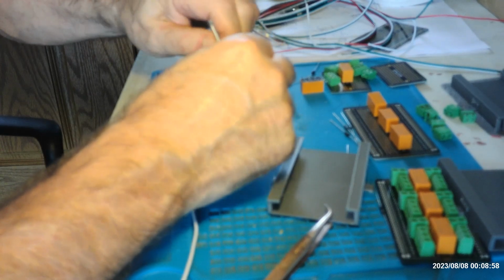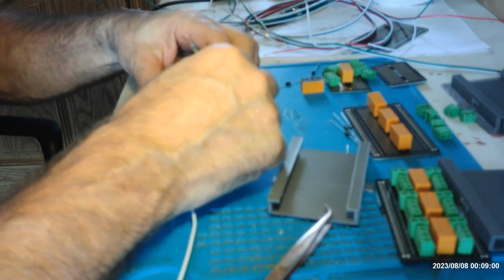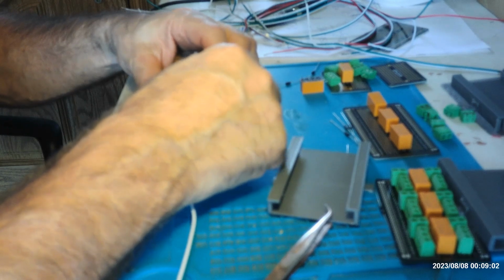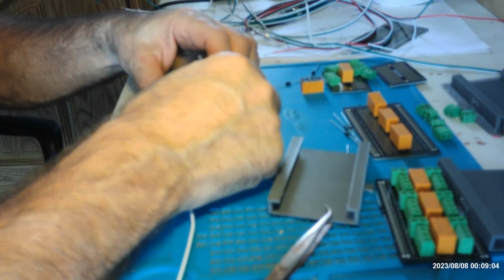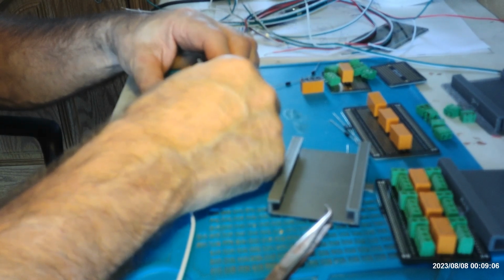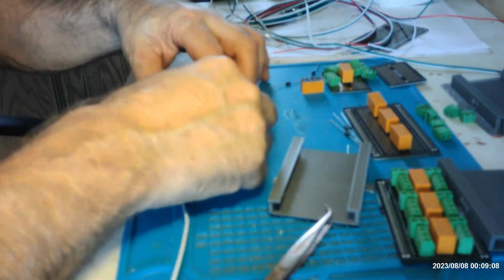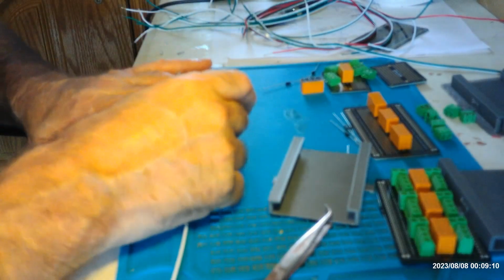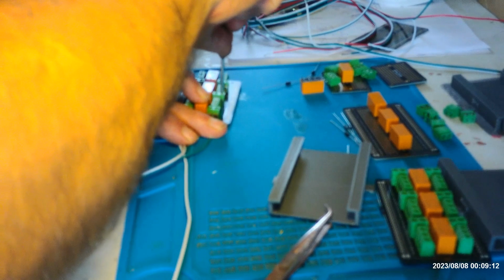These terminal blocks are pretty close together. It's kind of tight, but with a little patience, you can get the wire in. Once you get it in there and screw it down, it's in there good.